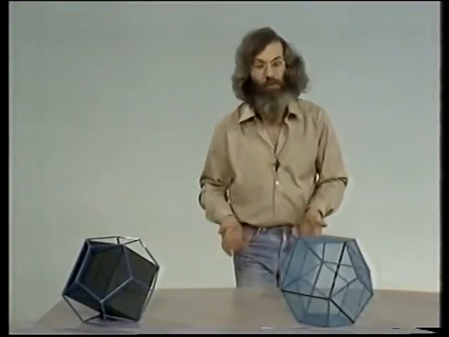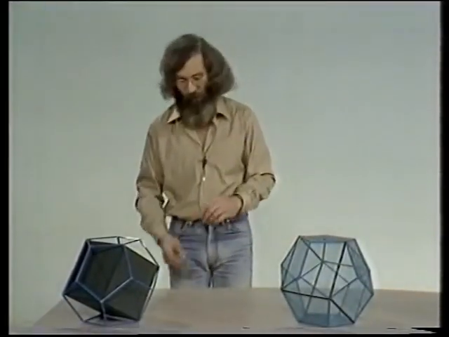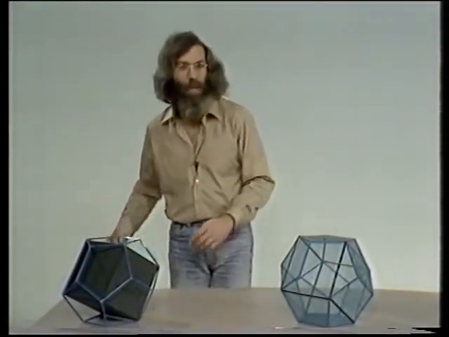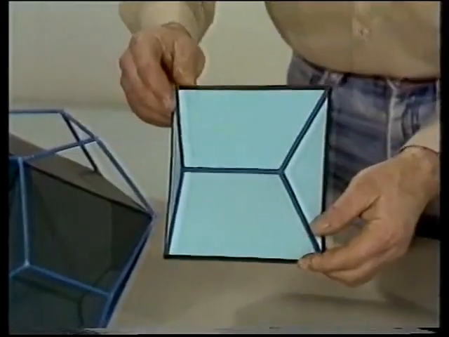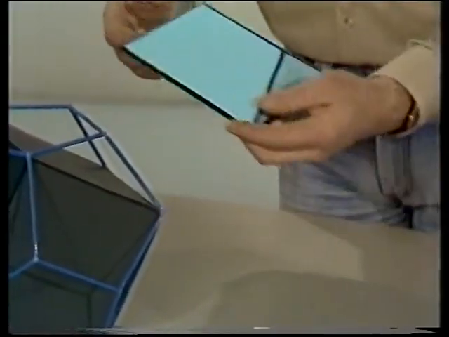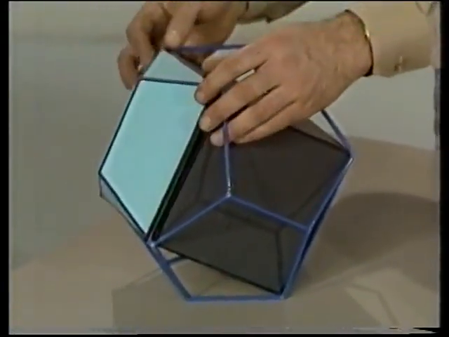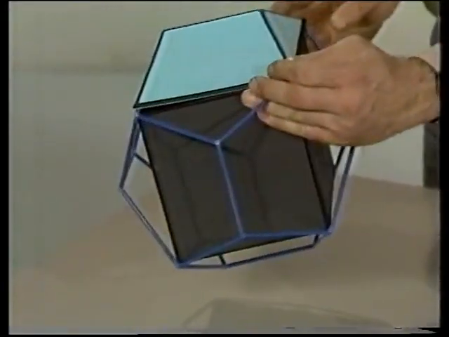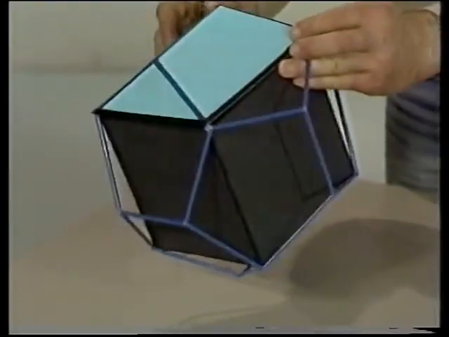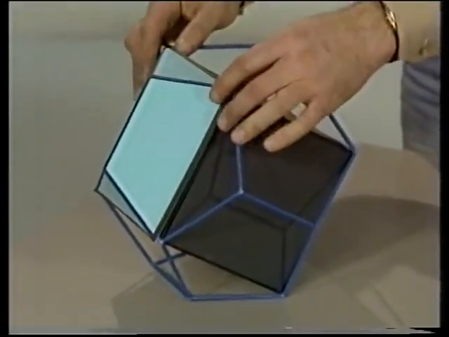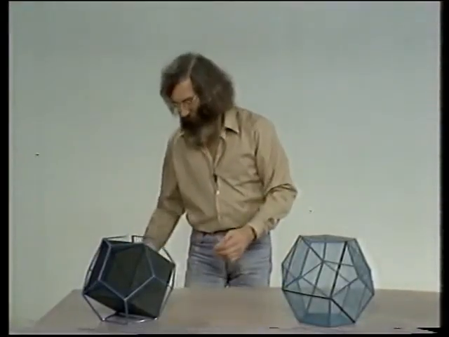Well, actually, you can do this in reverse. You can start with the cube, and taking a sort of gable roof structure like this, if you put that on one of the faces of the cube, and if you do that on each of the faces, you get the dodecahedron back again. Well, that's one cube.